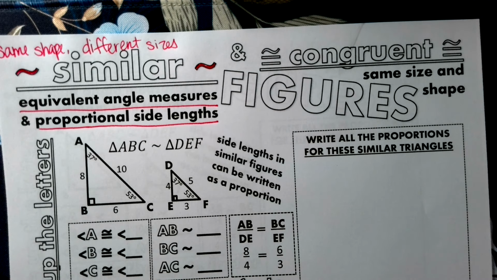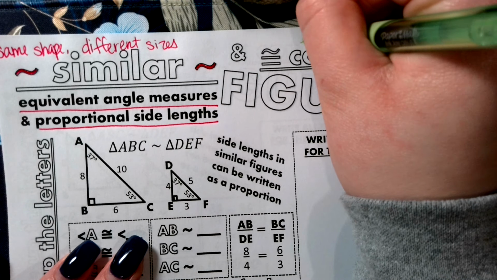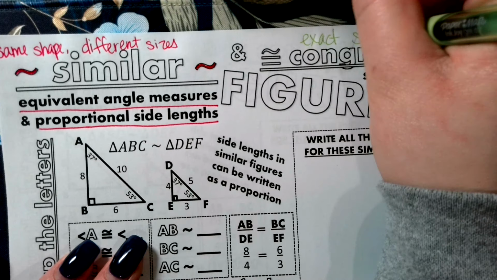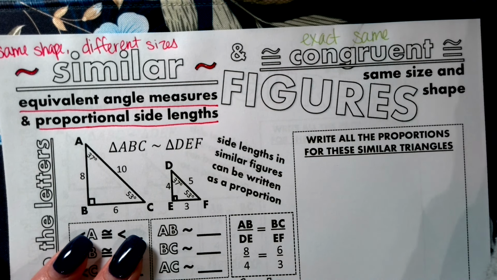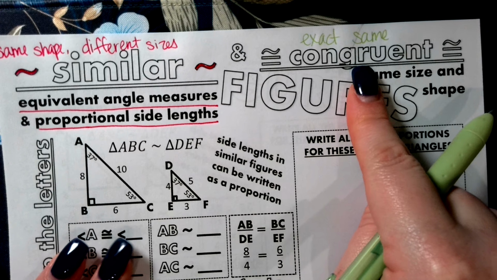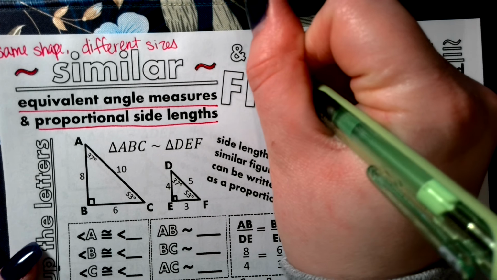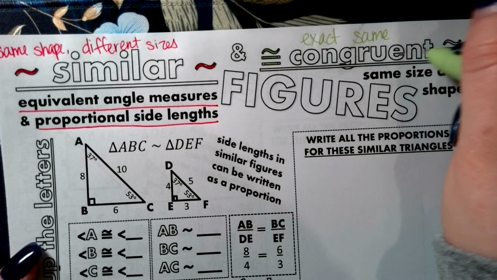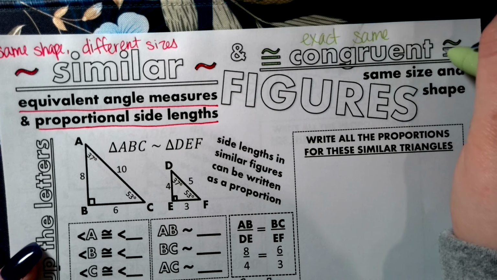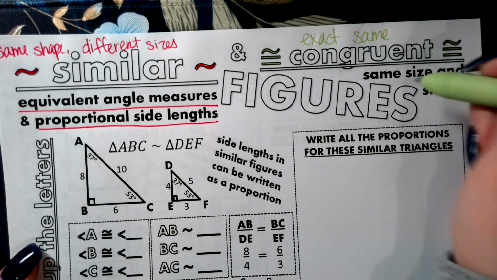And remember, congruent means that they're the exact same. So for these notes, our side lengths are going to be similar, but our angles are going to be congruent. Congruent, again, means that they're the exact same. You don't have to color these in, but I just am because I think it's cute. So congruent, again, same size, same shape.